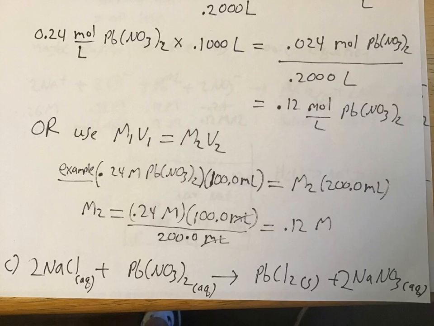Okay, part C. Here are your reactants. It asks you to find the precipitate and write the balanced equation. So we check the combinations. Sodium with nitrate is a possibility because it's a positive ion with a negative ion, but alkali metals are always soluble and nitrates are always soluble, so no precipitate there. So it has to be the other one. We also have a solubility rule that says chlorides are soluble except silver, mercury, and lead. So yes, lead, the positive metal, with chloride, the negative ion, is going to make a precipitate.